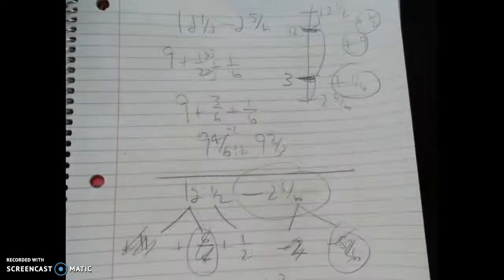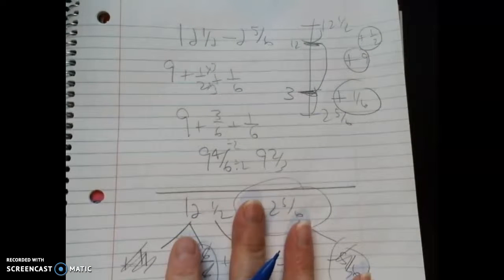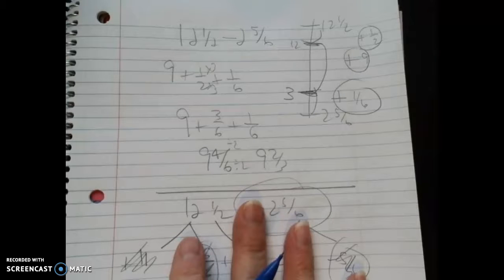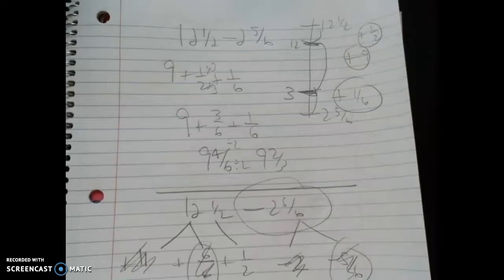There are tons of methods you could do. I don't know that I want to shift both. I'm not sure that's super helpful. So those are probably the main ones that I think are the best on subtraction.